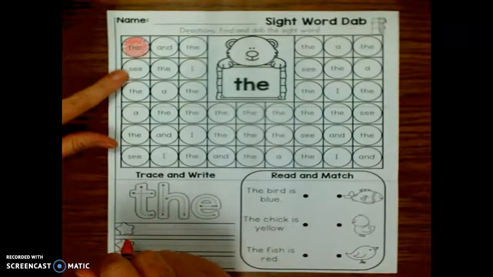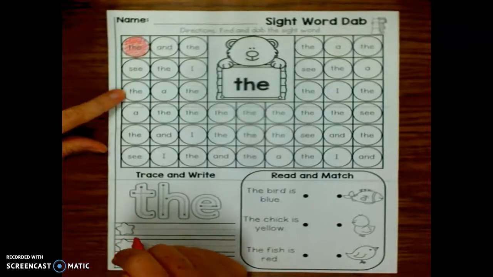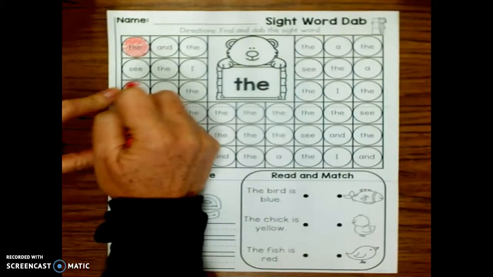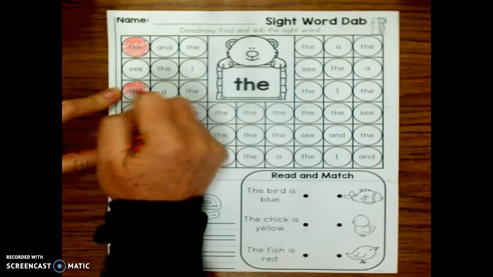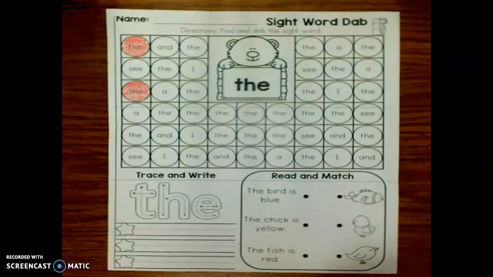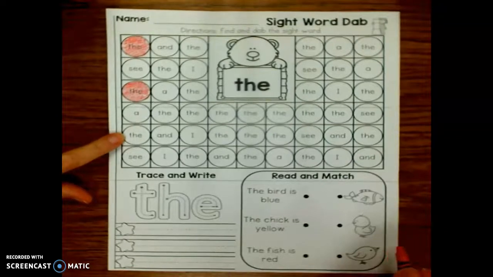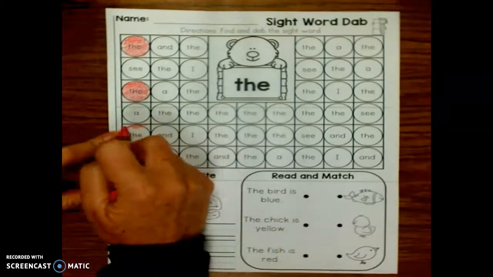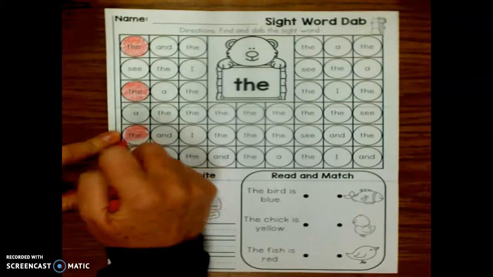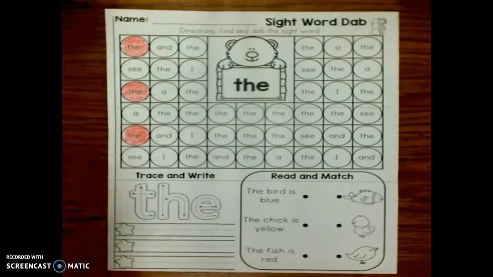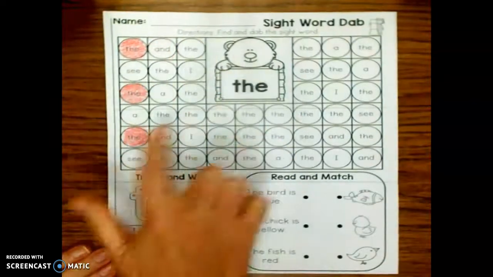Oh, that's a C. I don't want that one. There's the. Color it in again. And it's up to you. You can use the same crayon for each word, or if you want to make it like a rainbow, you can switch every time. A. I don't want that. There's the. T-H-E. Color it in. So you are going to do that for every single dot.